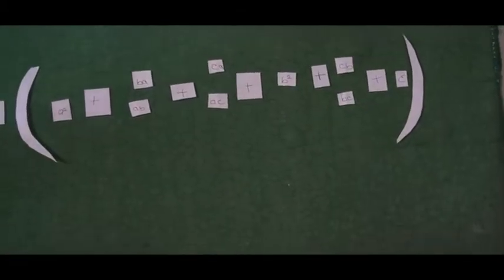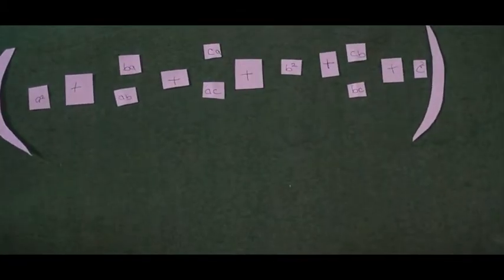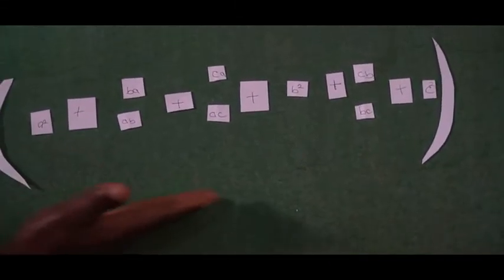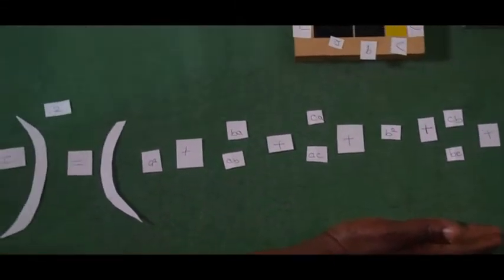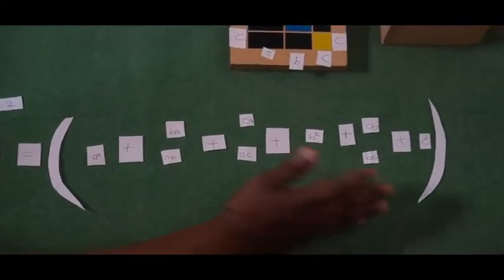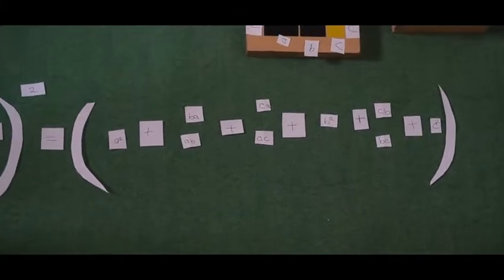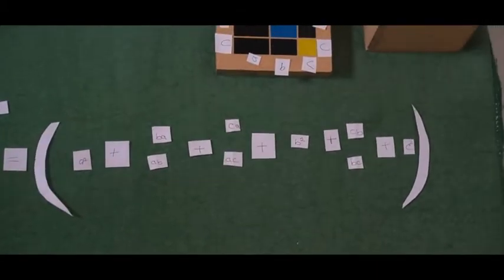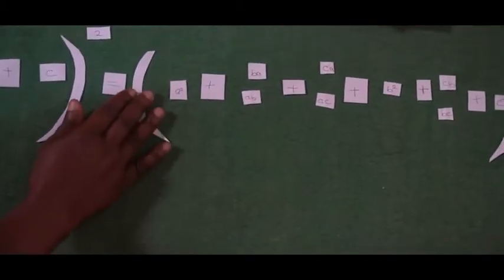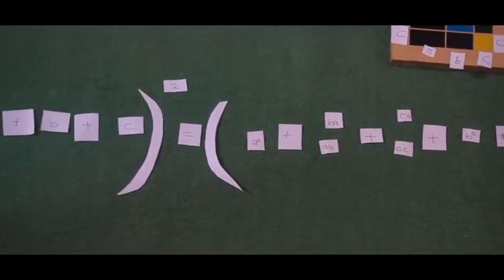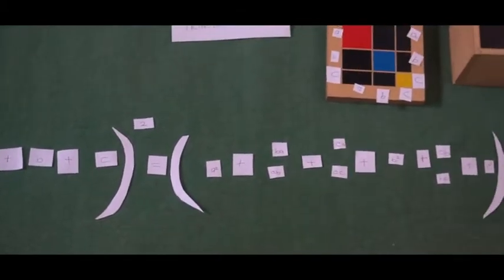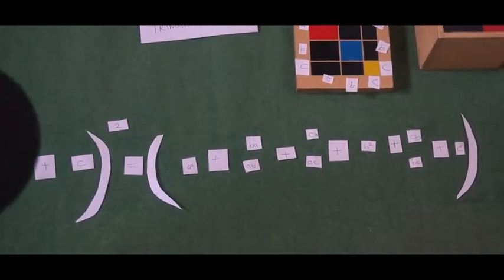Okay, so we have to multiply that. We are going to multiply this, A plus B plus C whole squared, by A plus B plus C again. Okay, so let's get our parentheses. I'll remove this.